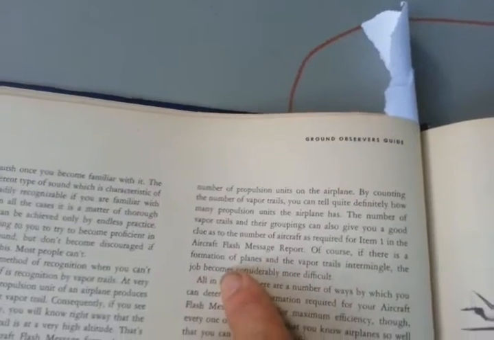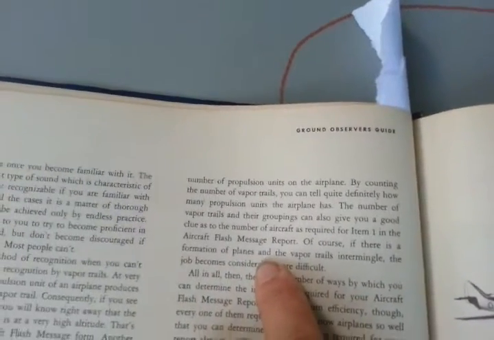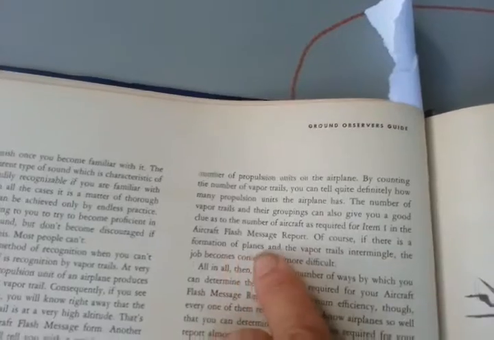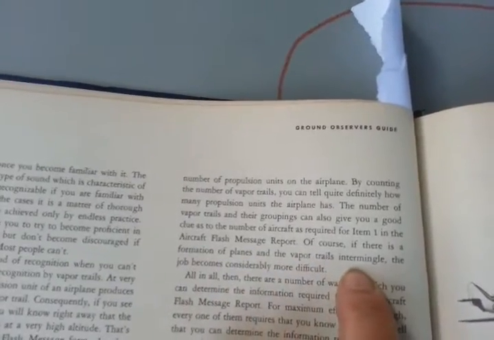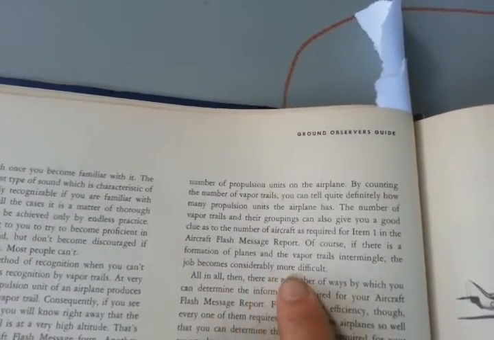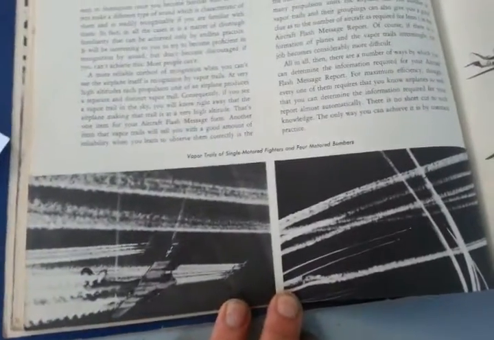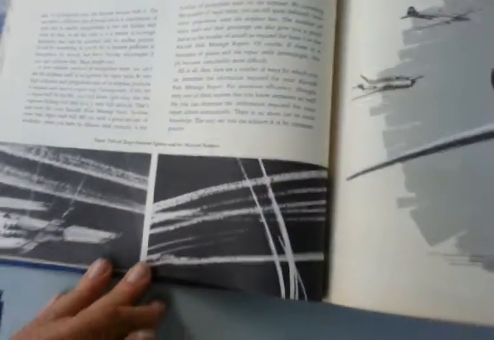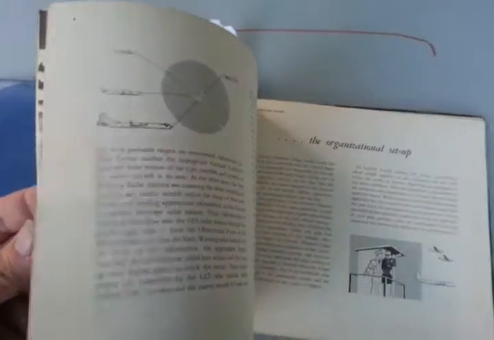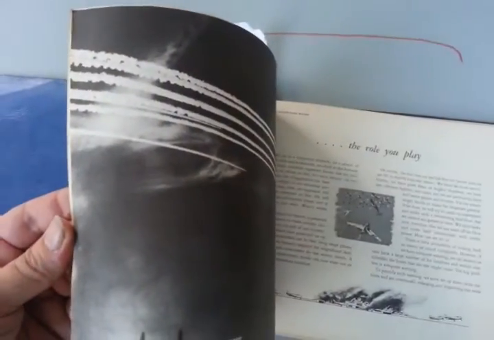Of course, there is formation of airplanes. If there is a formation of airplanes and the vapor trails intermingle, the job becomes considerably more difficult. So, this is 1951. It is acknowledging that vapor trails are common and in fact used to spot planes and attempt to identify them because of the trail.